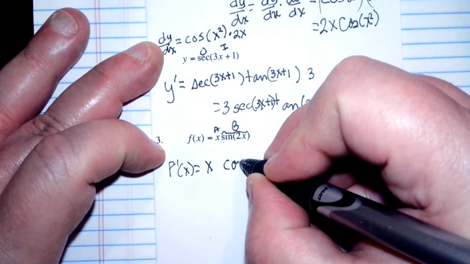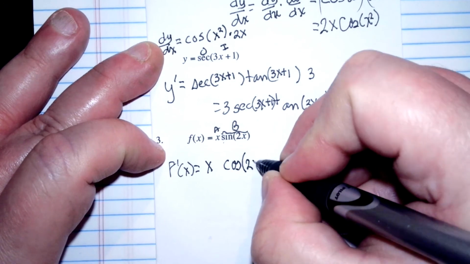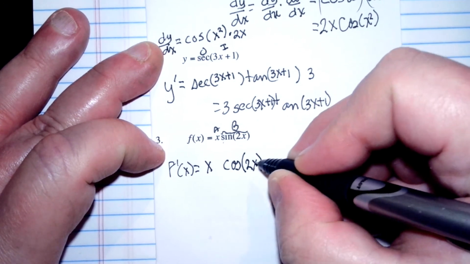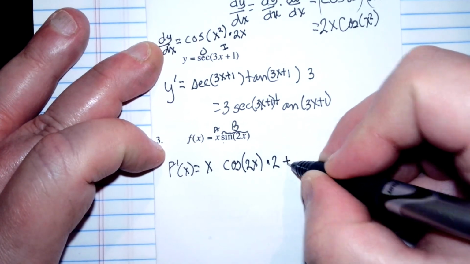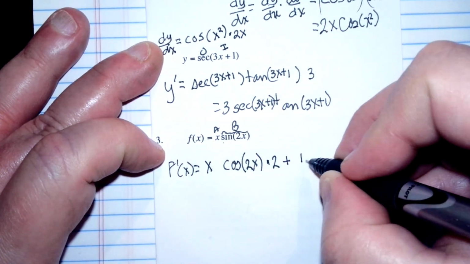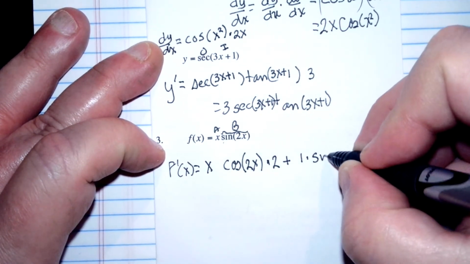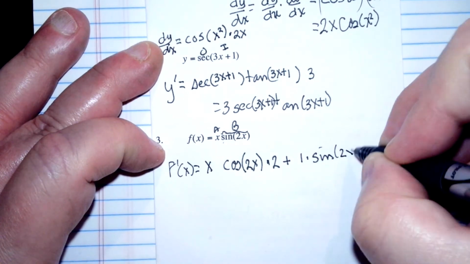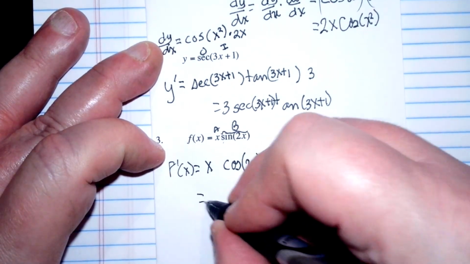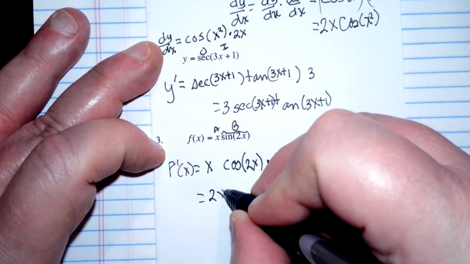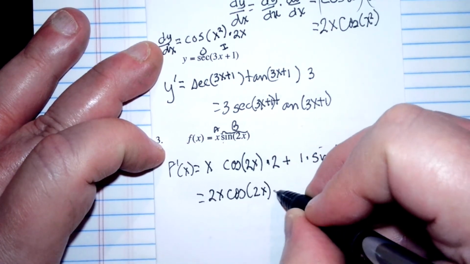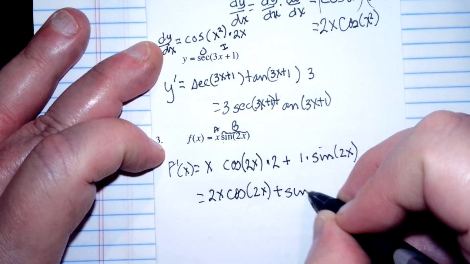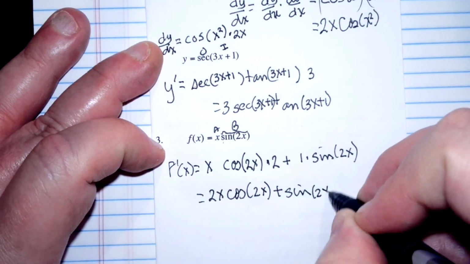That'll be the cosine of 2x times the derivative of the inside function, which is 2, plus the derivative of x is 1 times sine of 2x. And that gives us 2x cosine of 2x plus sine of 2x.